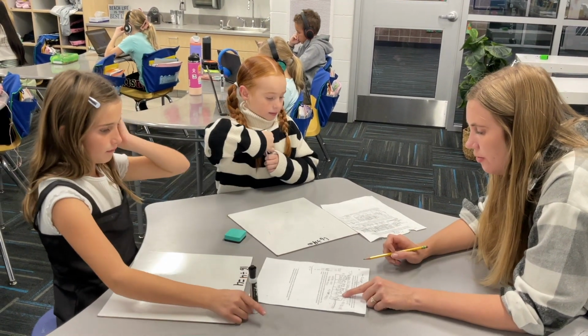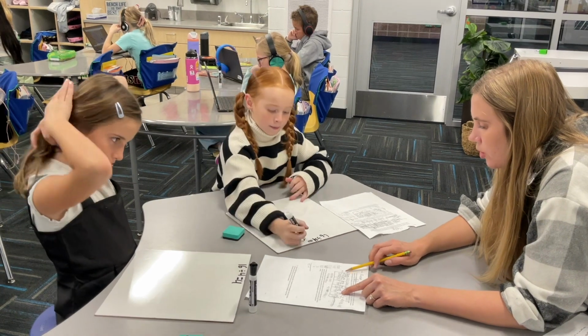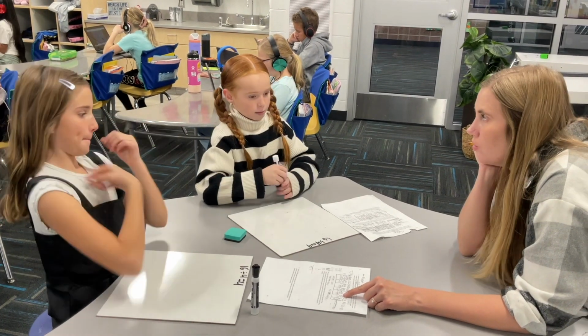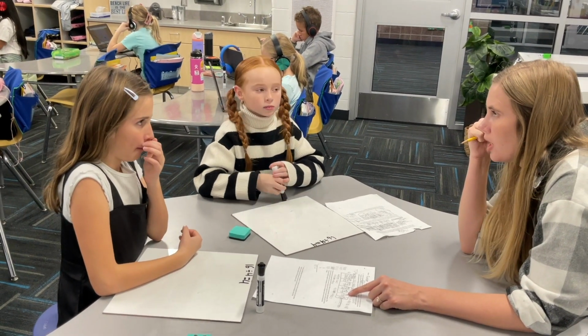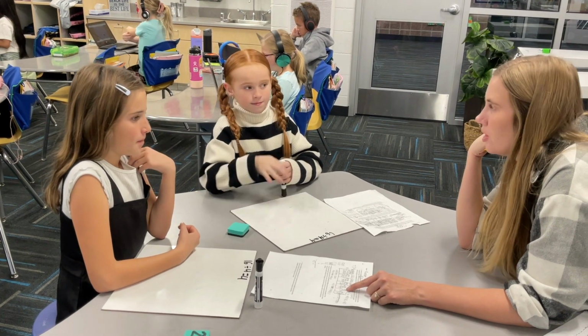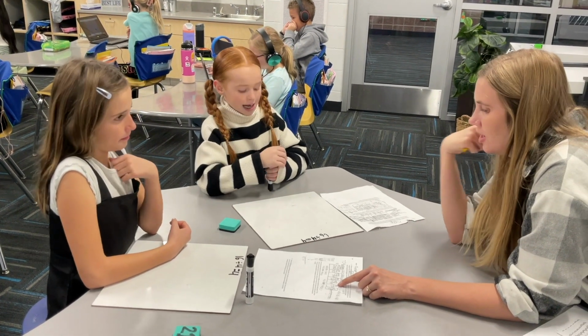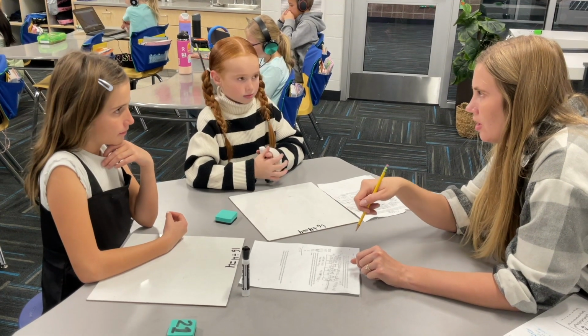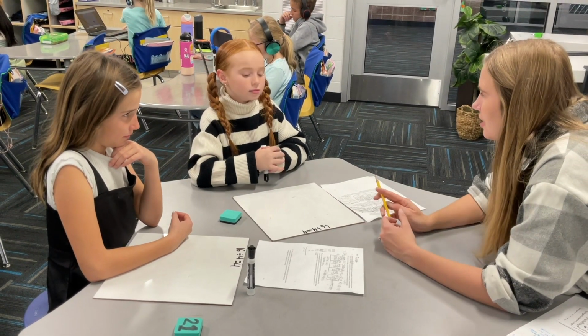If we have 16 left and we have 4 groups, we just need to try and remember those multiplication facts from 3rd grade, the ones, and the division facts from 3rd grade to help us solve that answer. Does that make sense? Does that sound good?